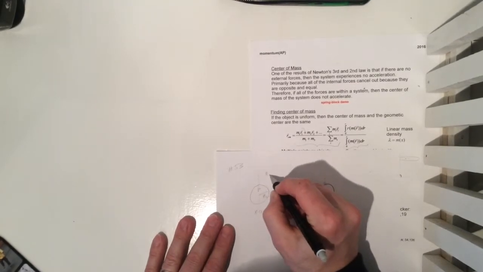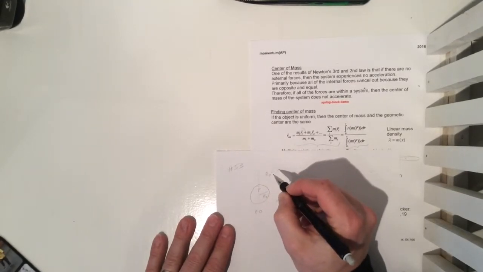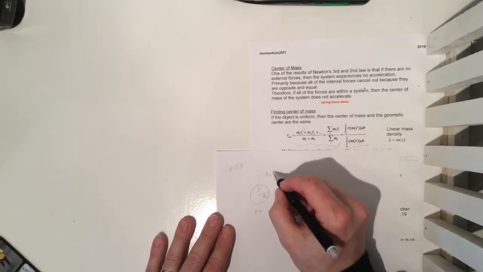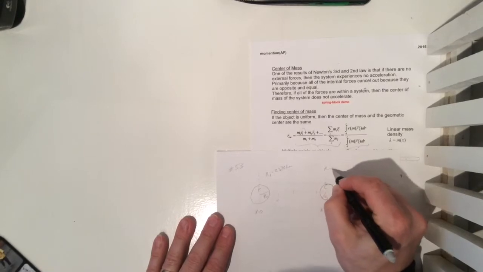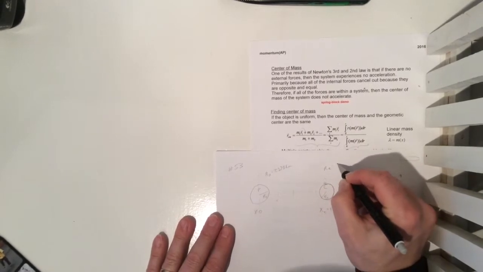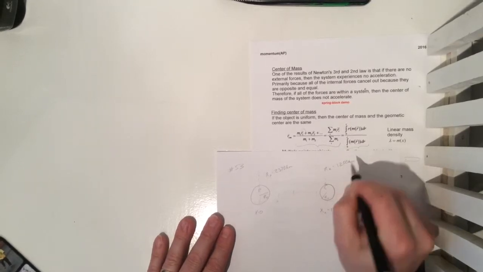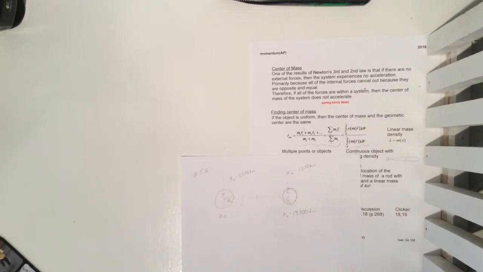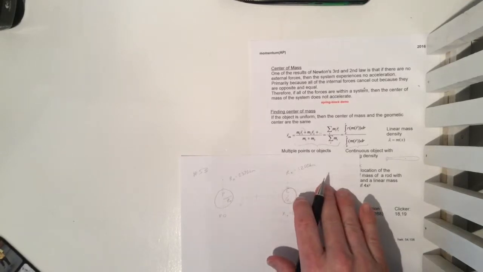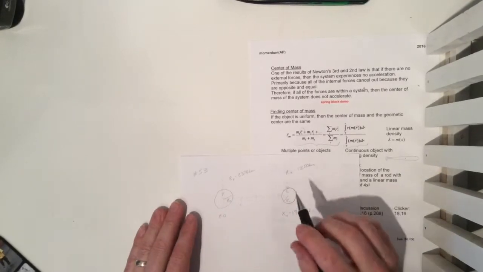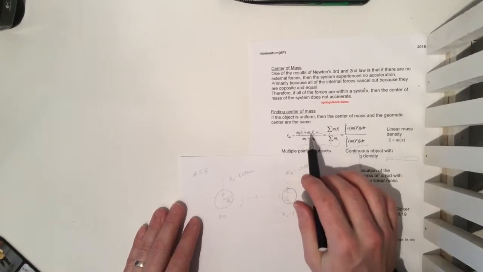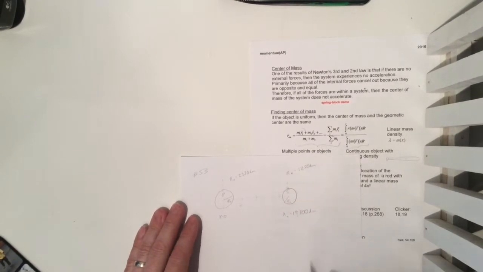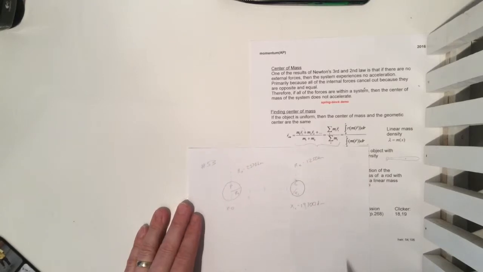Instead, they told me the radius of Pluto was 2370 kilometers, and the radius of Charon was 1250 kilometers. But they did say that they have the same density. Oh, okay. So I'm going to have to use density. I'm just going to hope that stuff cancels out. I've got masses on top, masses on the bottom, so let's hope those densities cancel out for us.